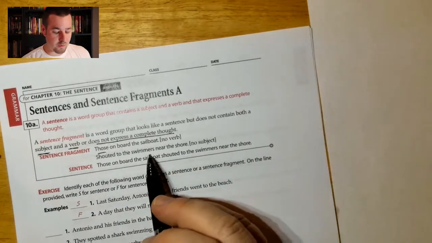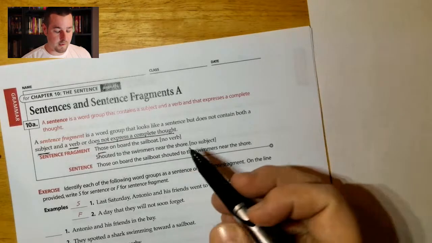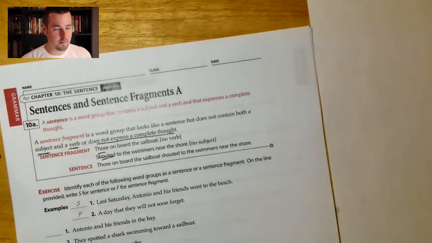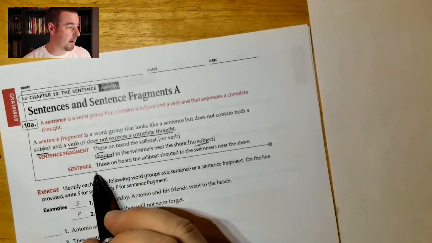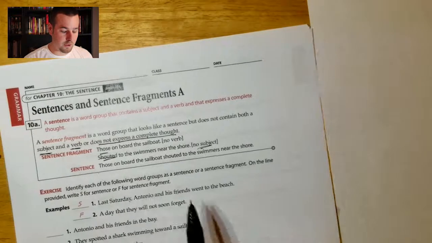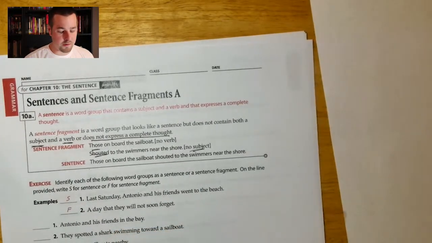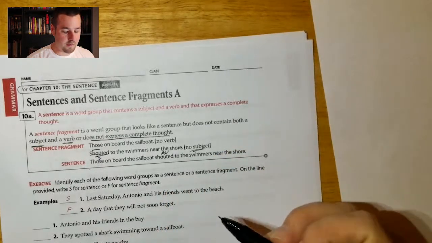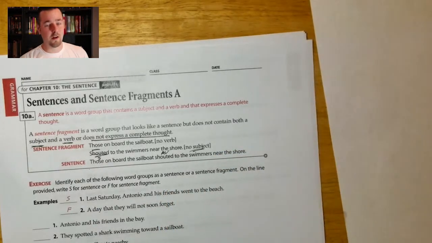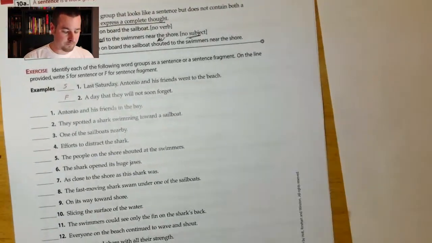We got "shouted to the swimmers near the shore." Okay, so we got a verb, they shouted, but we don't know who it is who shouted, so we got to make sure that we have our subjects here. So what we can do is actually combine both and say, those on board the sailboats shouted to the swimmers at the shore. Now I've got my subject, I've got my action verb, and I'm good to go. It completes the thought too. So let's take a look at some examples here.